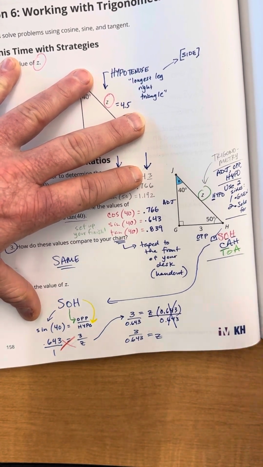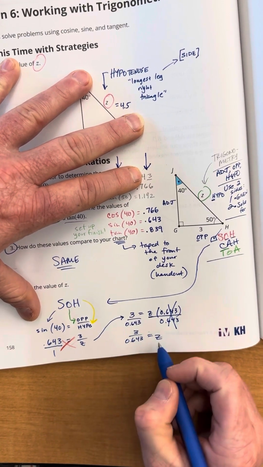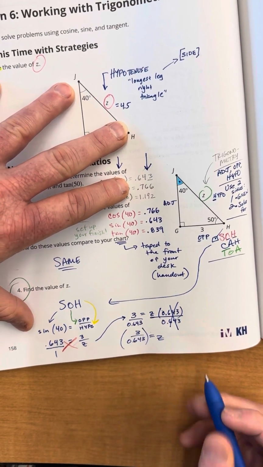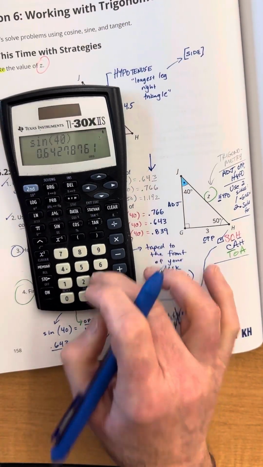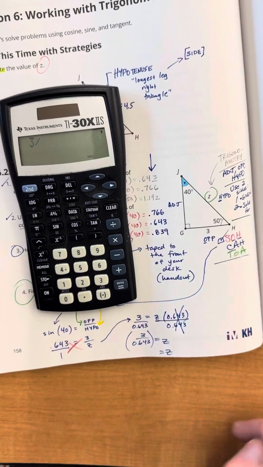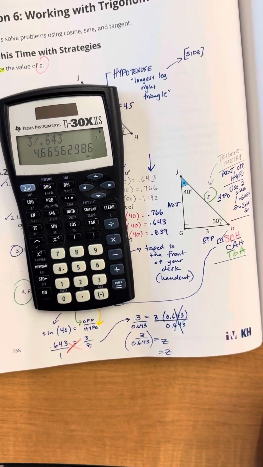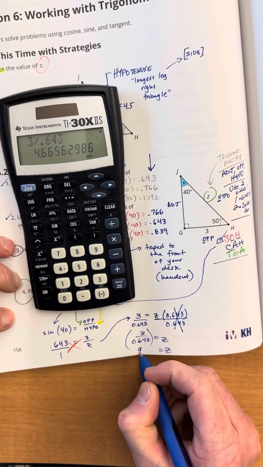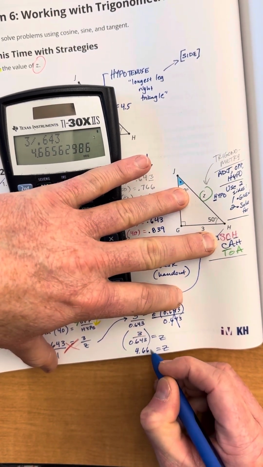It's the same concept in writing, like you write down your thinking. Do the same thing in math. Now, we're so close here. This is about to be done. Z equals 3 divided by 0.643 equals 4.6656. So let's call z 4.666.